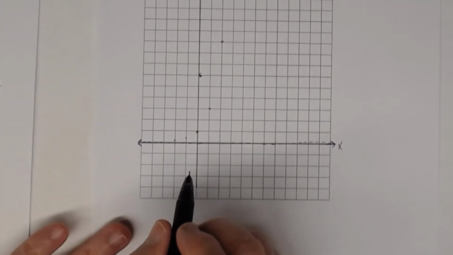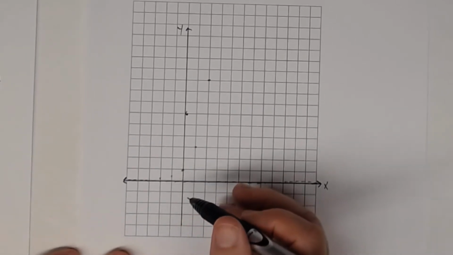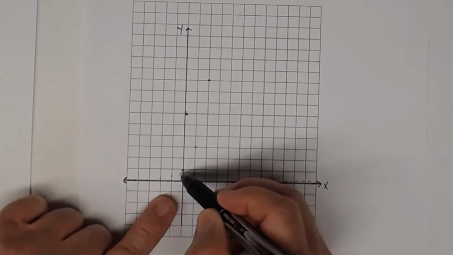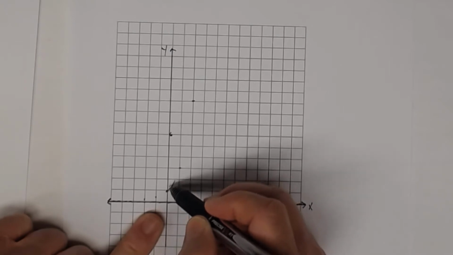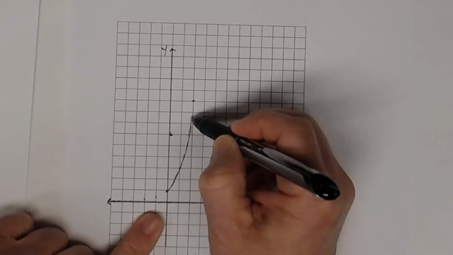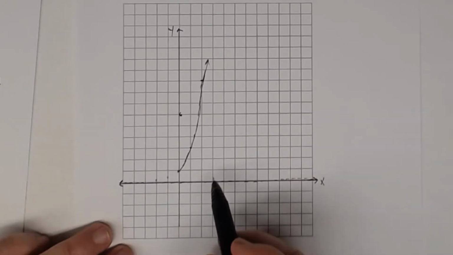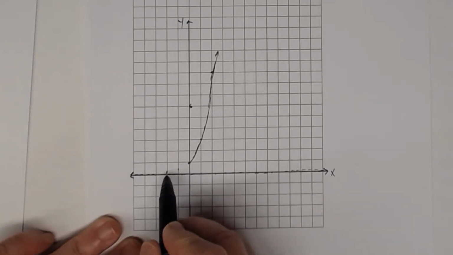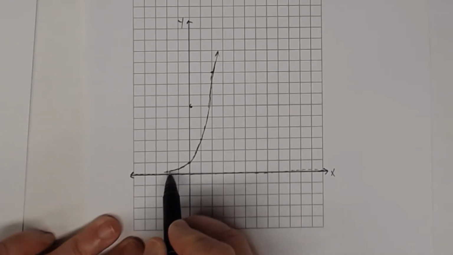What I want you to notice, and we've talked about this in some of our lessons on exponentials, is that when you graph these, on this side, it rises very rapidly. It rises exponentially. So just do something like this. And on this side, the graph gets closer and closer to the horizontal asymptote without crossing it or touching it.